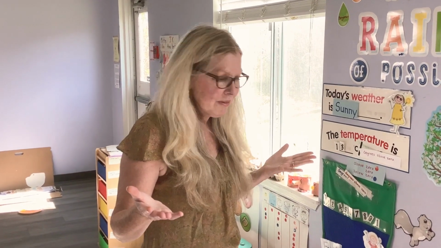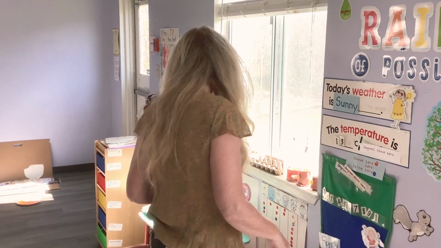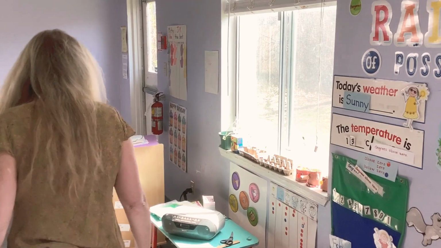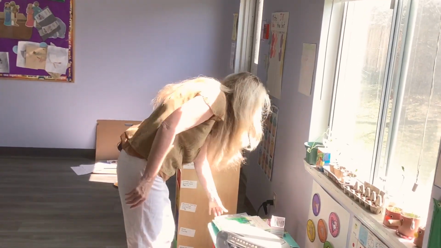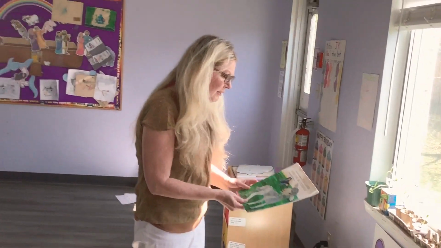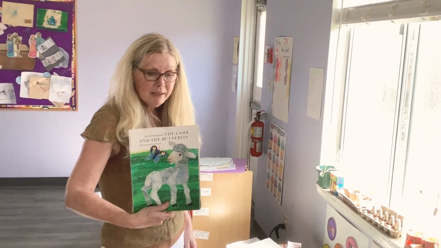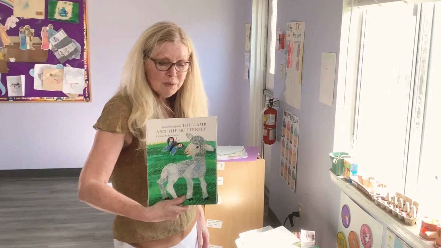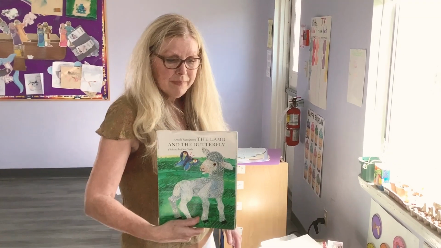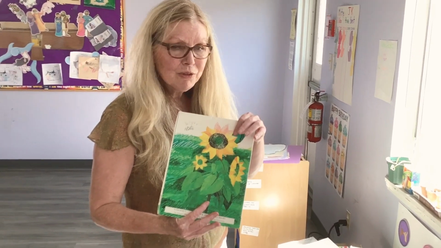I like singing butterfly songs. Now I have a really nice story. Well, I think I like all stories anyway. I just love story time. This story is called The Lamb and the Butterfly, and it's, guess who illustrated it? Eric Carle. He drew the pictures.